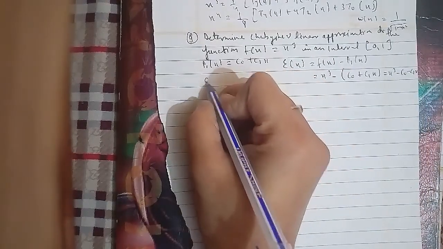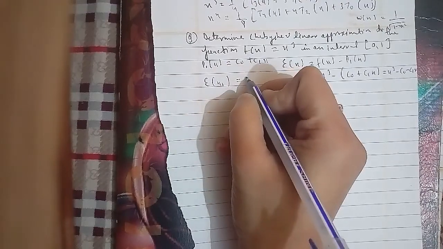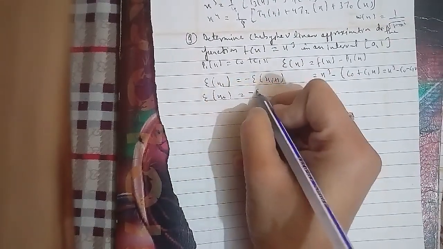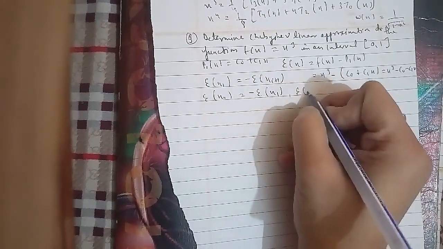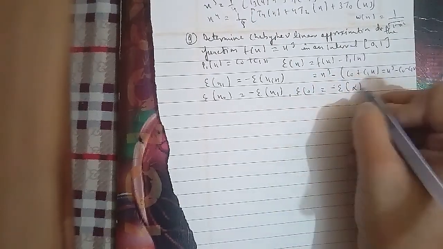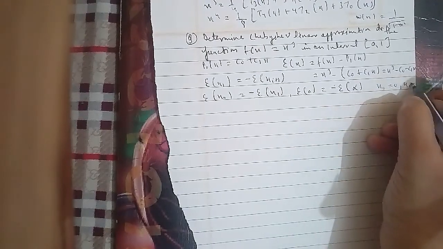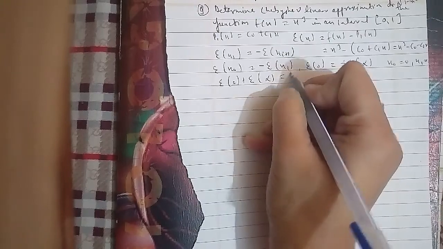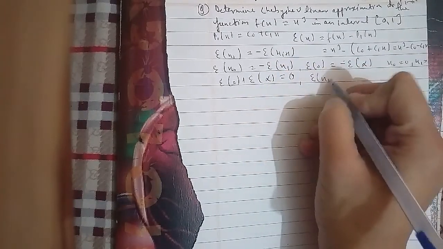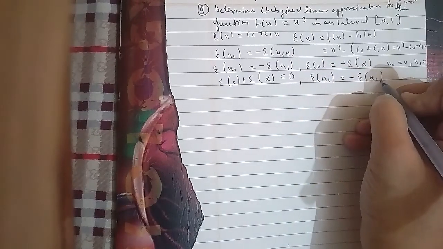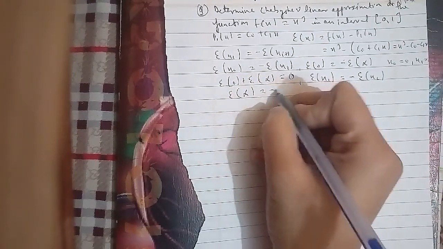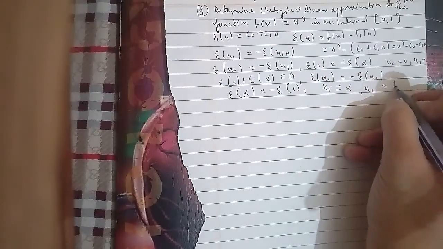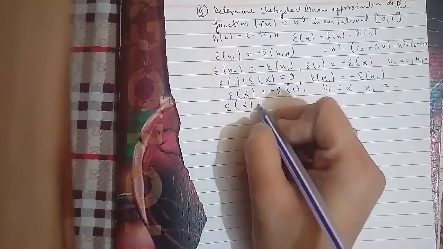We know that the errors at consecutive points alternate in sign: e(x0) equals minus e(x1), and e(x1) equals minus e(x2). Since x0 is equal to 0 and x1 is equal to alpha, e(x0) equals minus e(alpha), and similarly e(x1) equals minus e(x2), since x1 equals alpha and x2 equals 1, so e(alpha) plus e(1) equals 0.